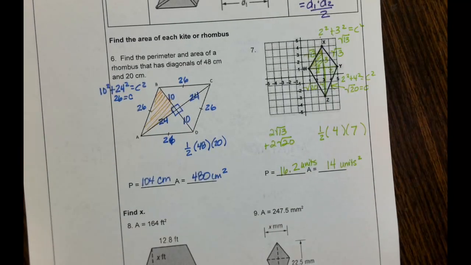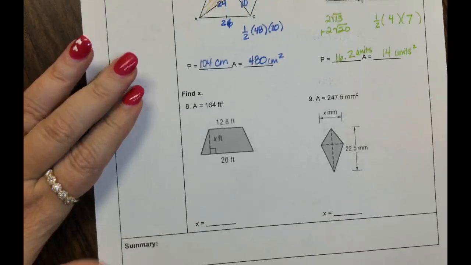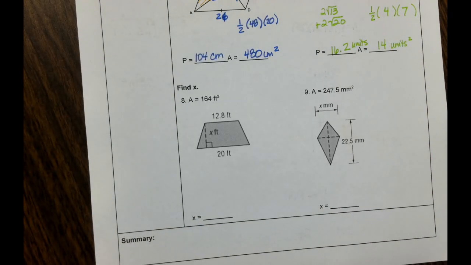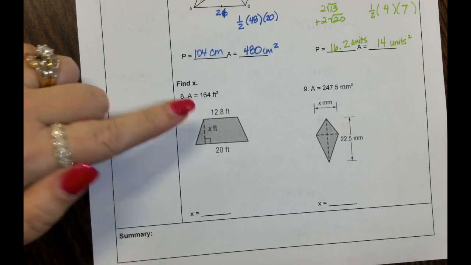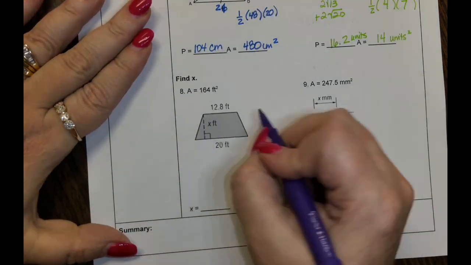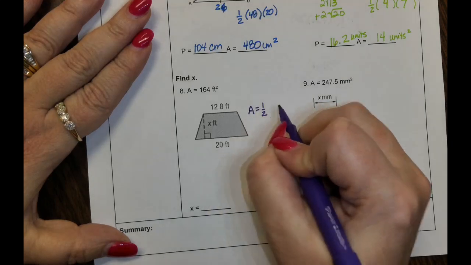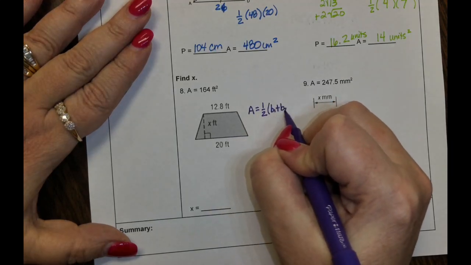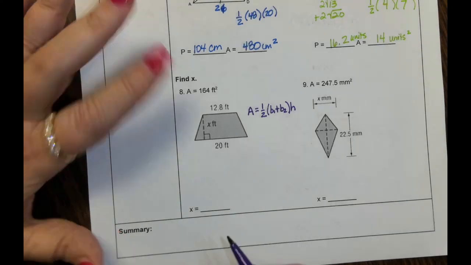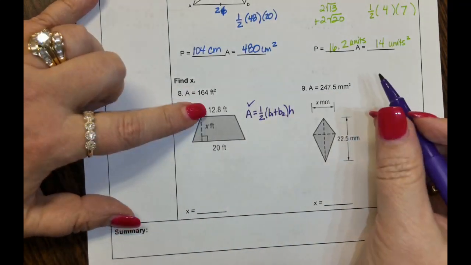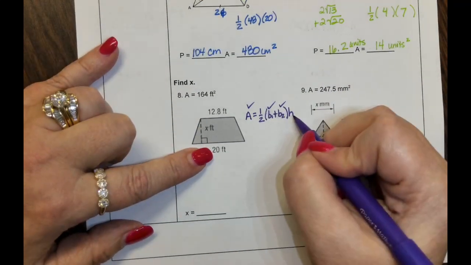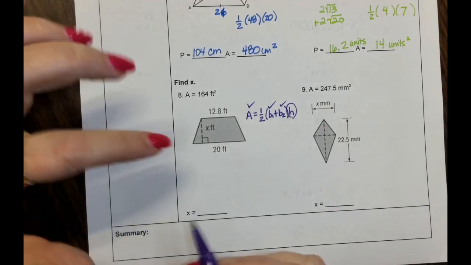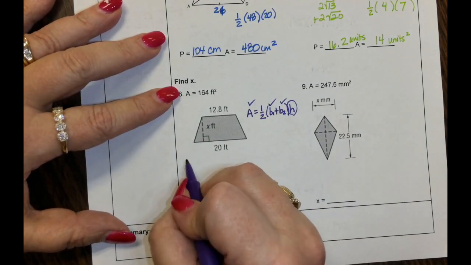Okay? You can see already, we've done it a bunch of times, the Pythagorean theorem is extremely useful. Right triangles are extremely useful. These last two, I'm going to give you the area, and I am asking you to find the missing dimension. This is a trapezoid, so we will use our trapezoid formula. That is area is equal to 1/2 base 1 plus base 2 times the height. Well, we know the area, we know base 1, we know base 2, and we're looking for the height. So let's write the formula and substitute everything in.